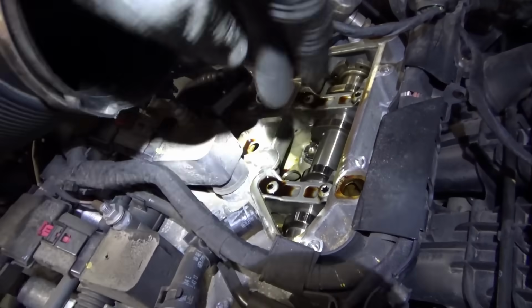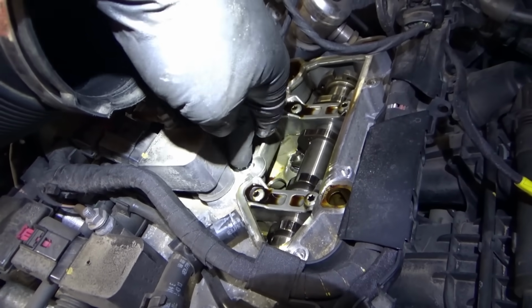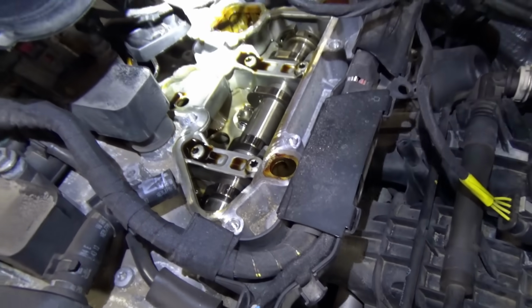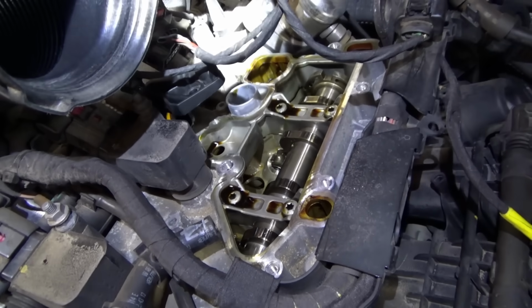That screw looks like there's some metal dust around there. I wonder if someone stripped it. The owner tried to replace it and then he said he couldn't get one screw out, so I don't know what happened there.